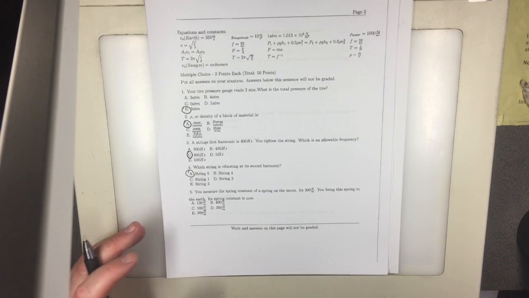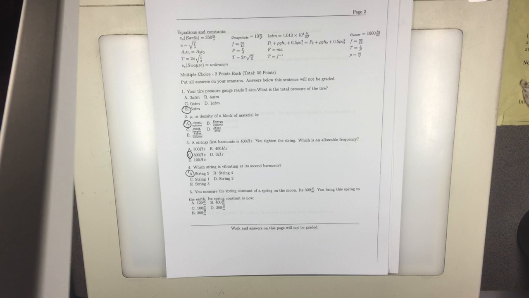You measure the spring constant of a spring on the moon, it's 300 newtons per meter. You bring it to the Earth, which has a greater gravity. The spring constant is now 300. It's a spring constant, it doesn't change.